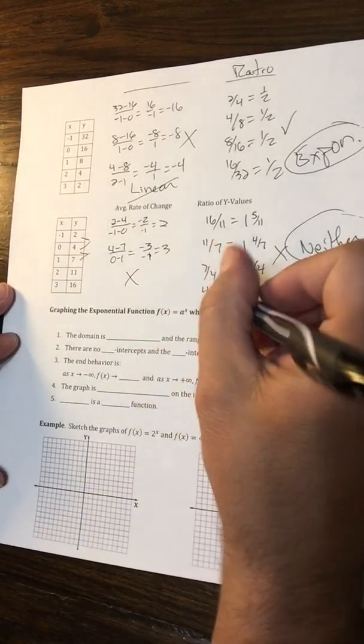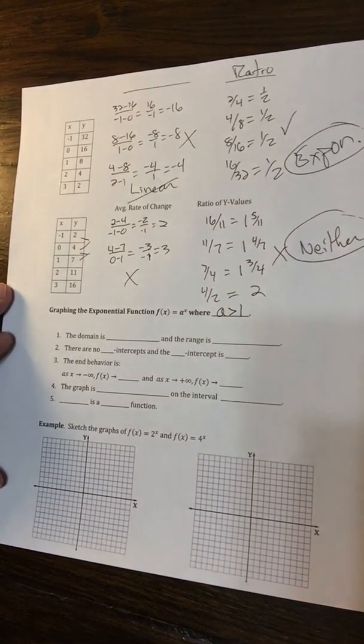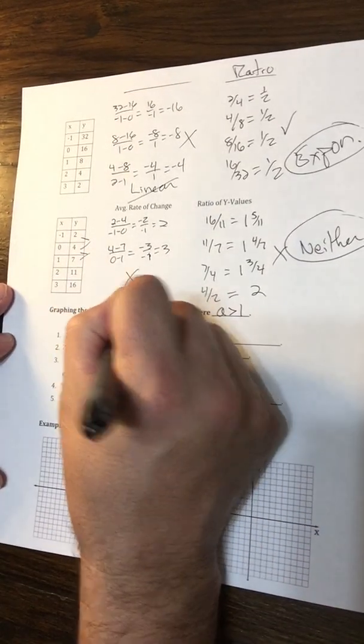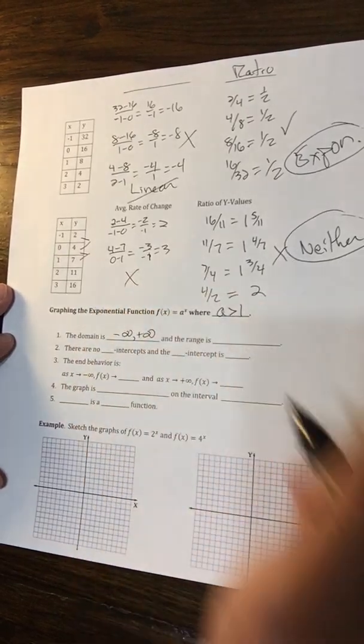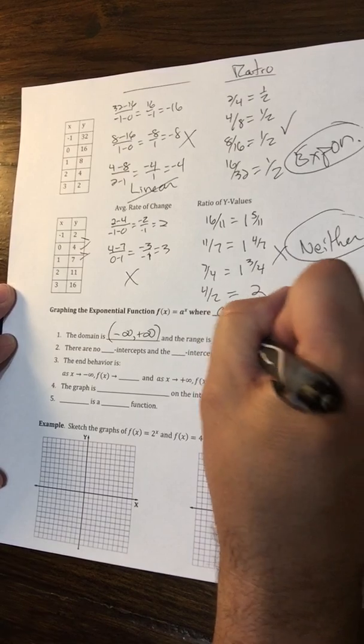If I'm going to graph the exponential function f of x equals a to the x, for a is greater than 1. We'll talk about a different a on Wednesday. The domain is negative infinity to positive infinity. That's the domain. The range is 0 to positive infinity.